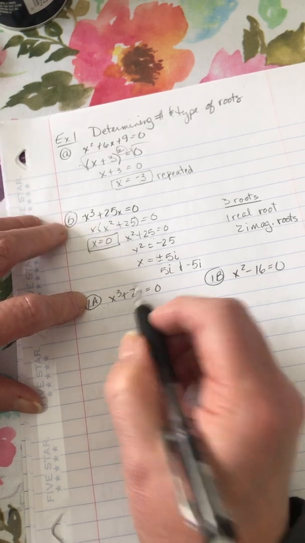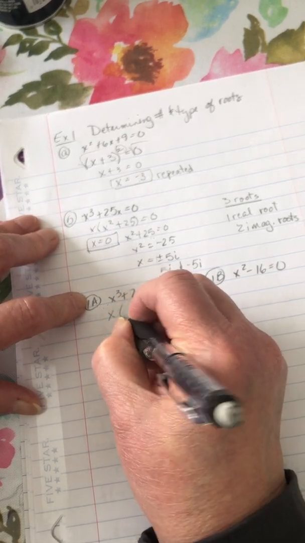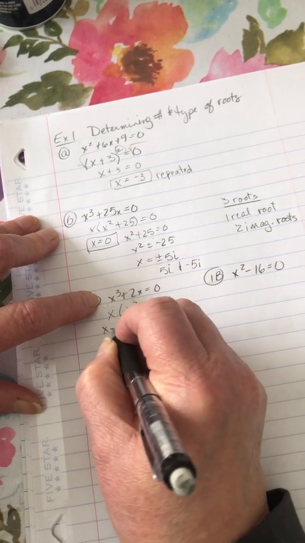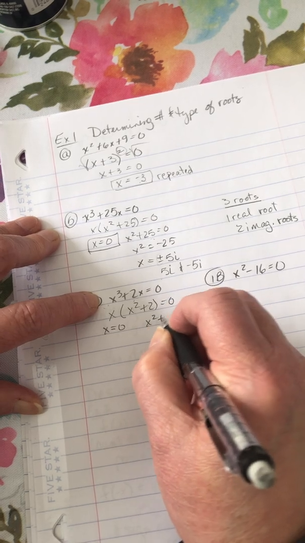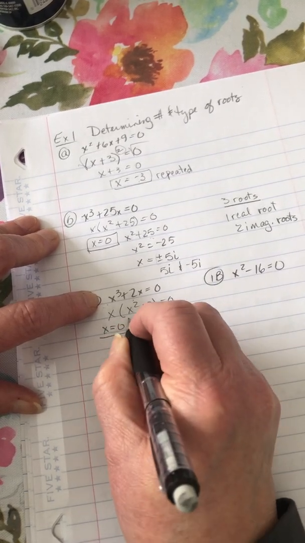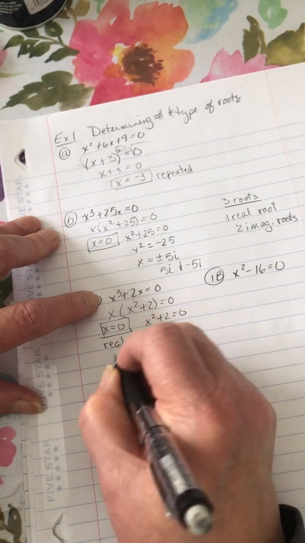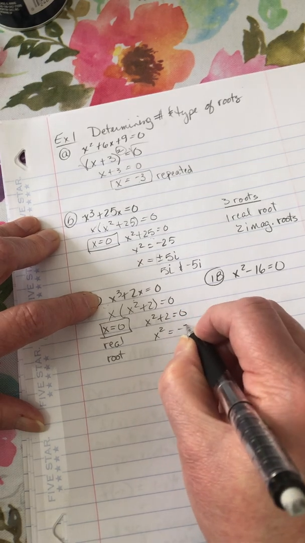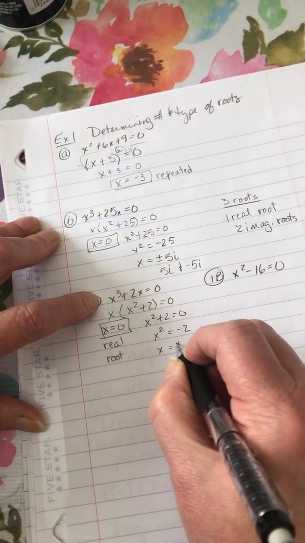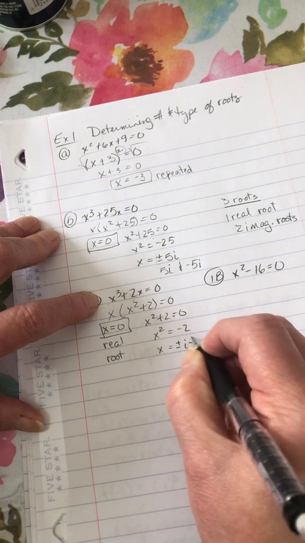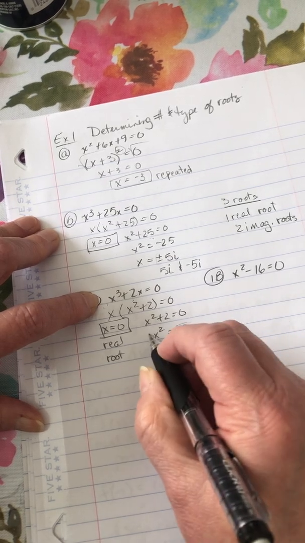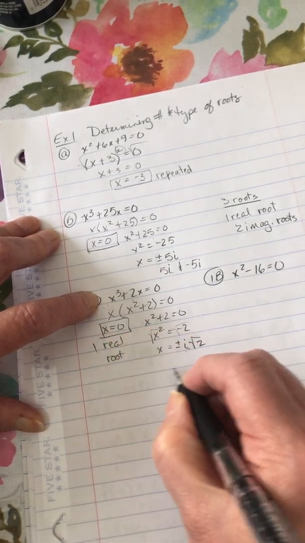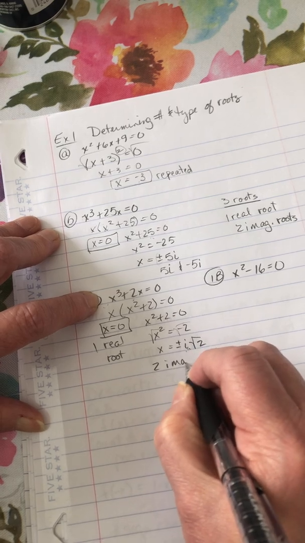Okay, guided practice. 1a is very similar to example B, where I'm going to pull out that common factor of x. So either x equals 0 or x squared plus 2 equals 0. This is my real root. And then when I solve this, remember when you do a square root that you have to pull out that i. So I have one real root and two imaginary roots.